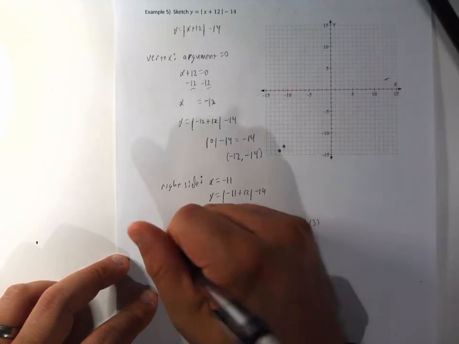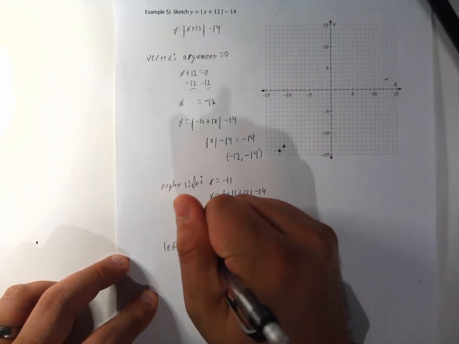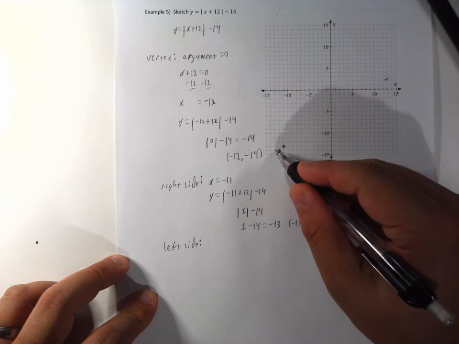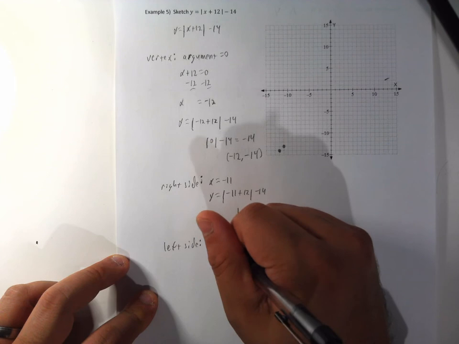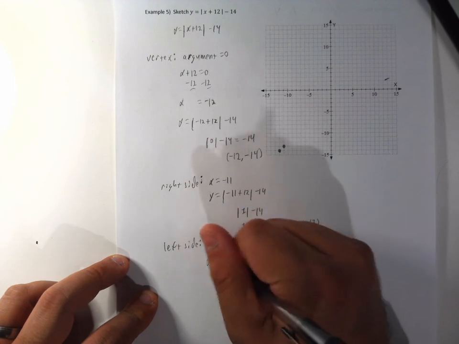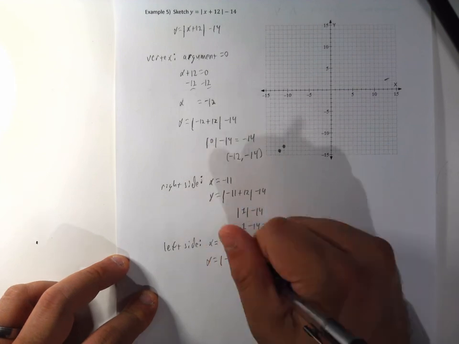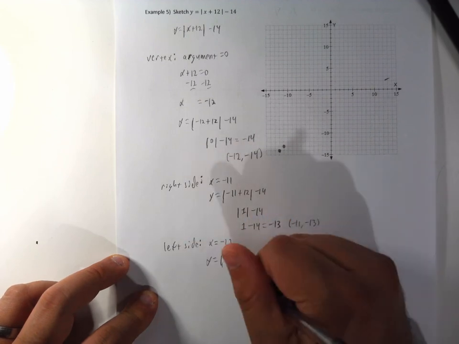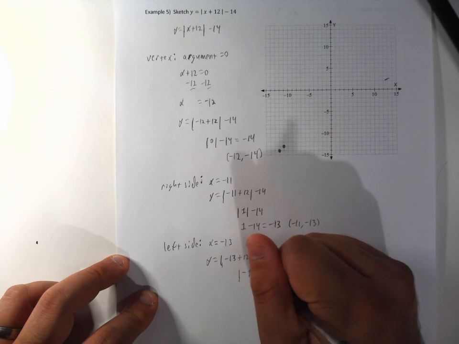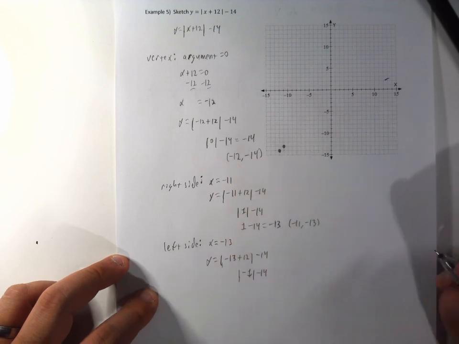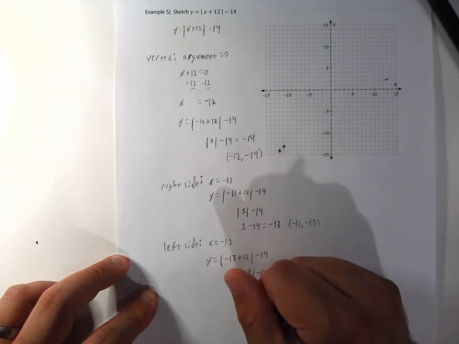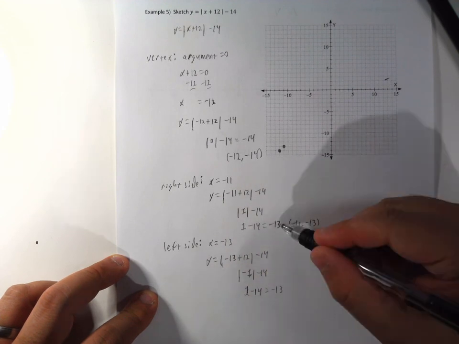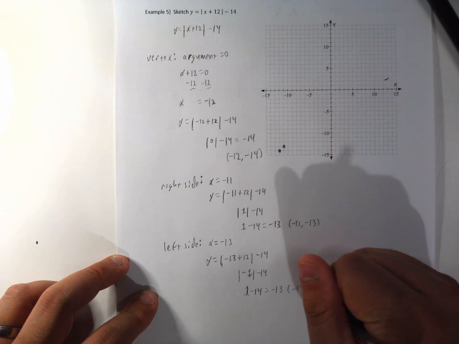Next, the left side. Left of the vertex, if that's negative 12, x equals negative 12, it would be negative 13. Y equals the absolute value of negative 13 plus 12 minus 14, the absolute value of -1 minus 14. The absolute value of -1 is +1. Same y-coordinate as before. As I said, these are supposed to be V-shaped.